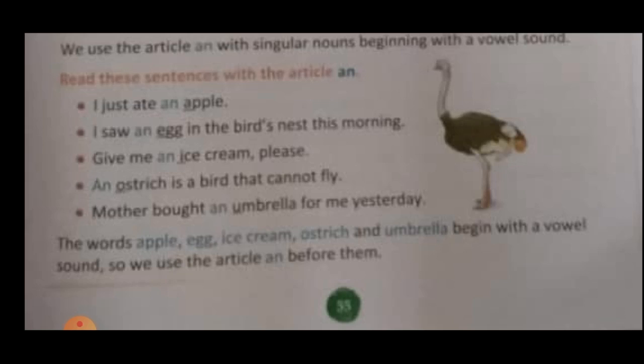Next is, an ostrich is a bird that cannot fly. Here ostrich is a singular noun and it begins with the vowel sound o. So here also we will put an as article. Next is, mother bought an umbrella for me yesterday.